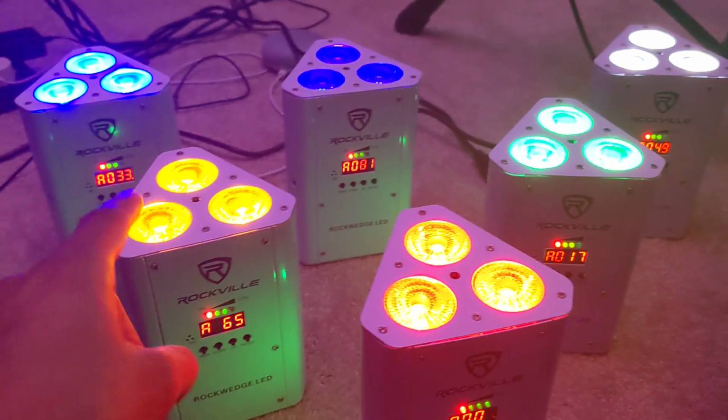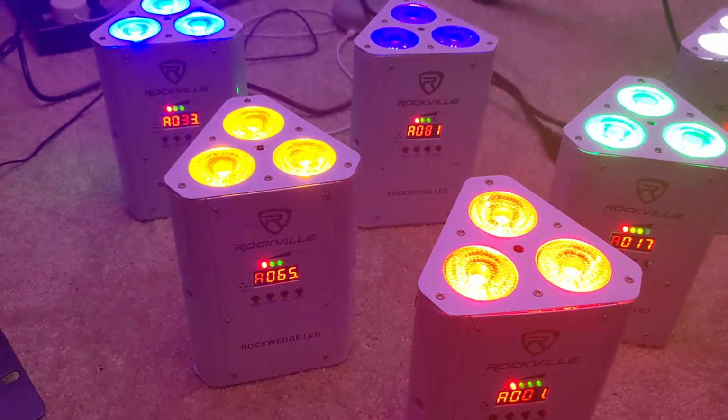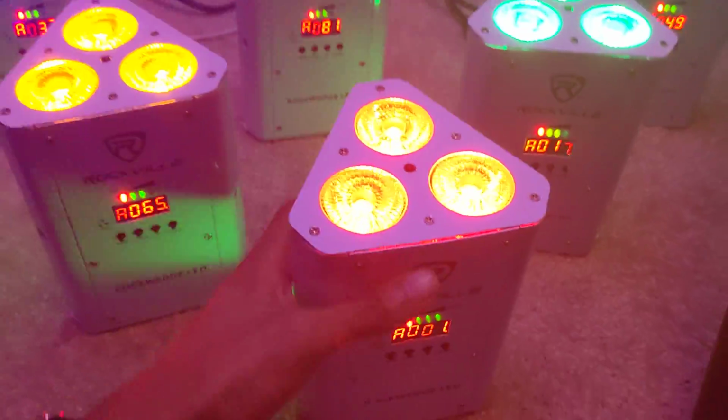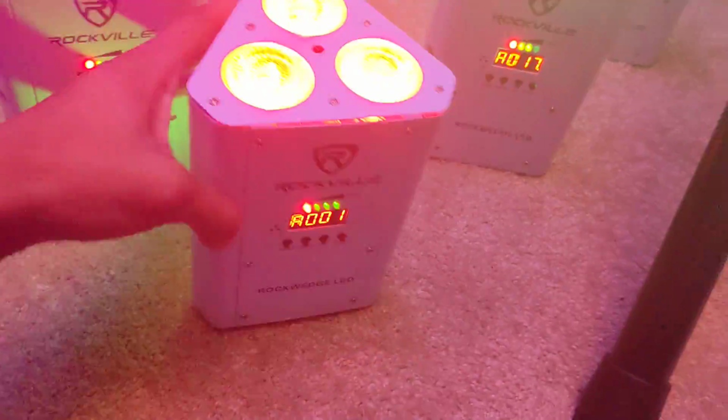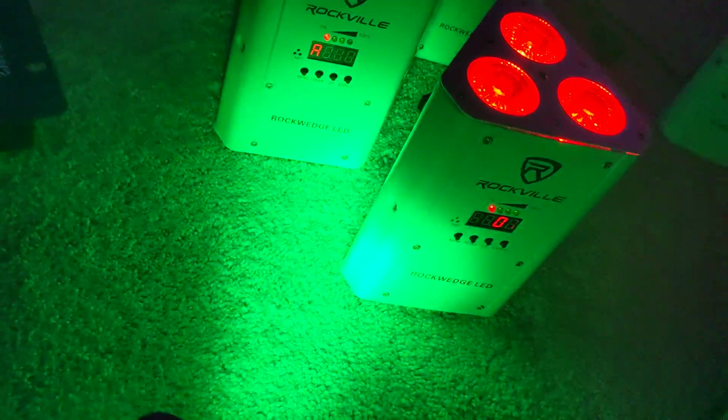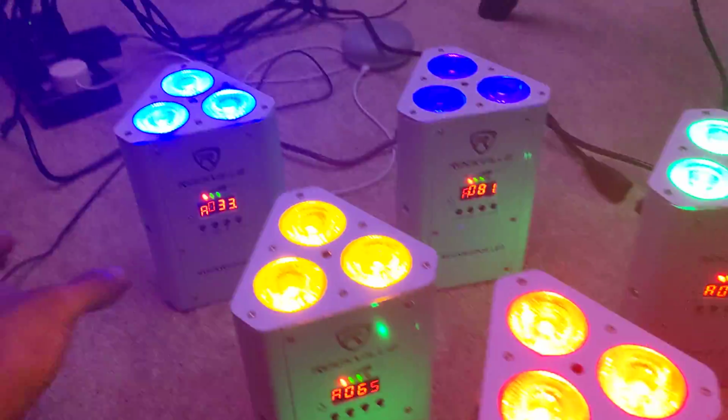So each color that I talked about is here. This is the red one. The light may look a little different on the camera, but this is the red light. This is the green light. That's the blue.